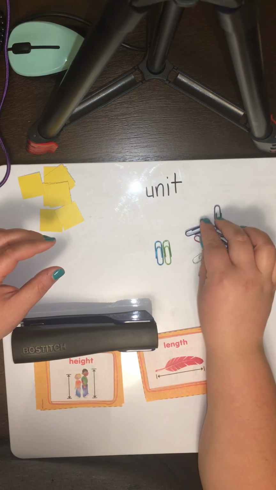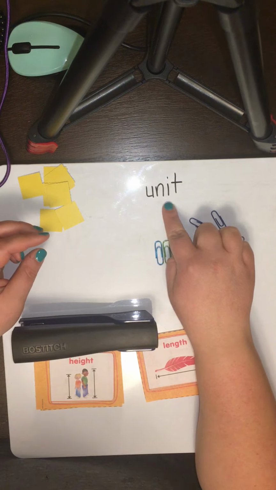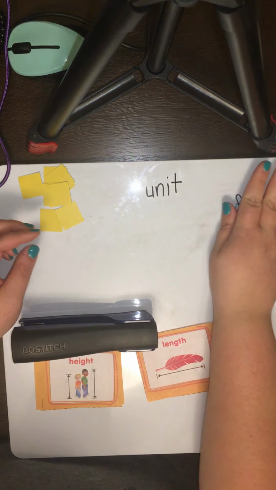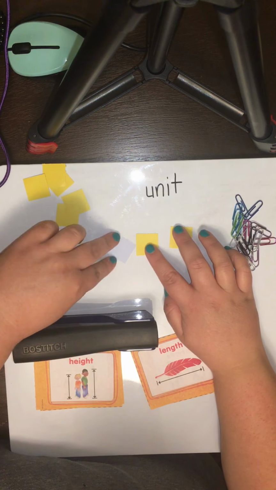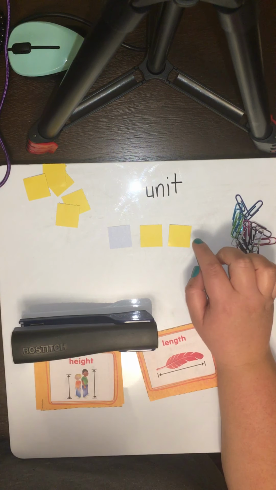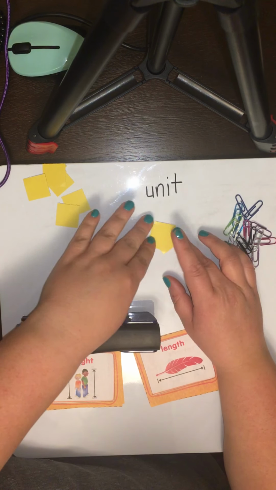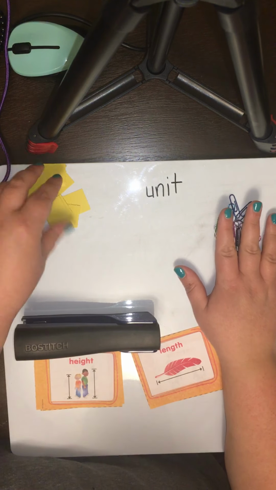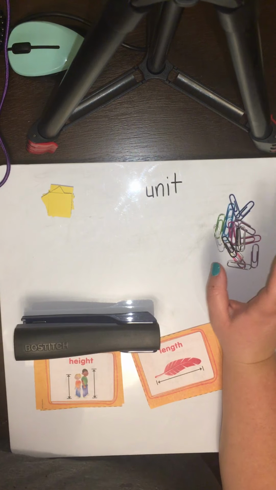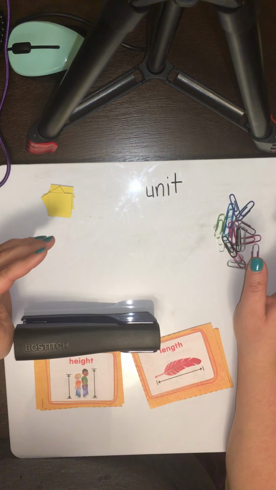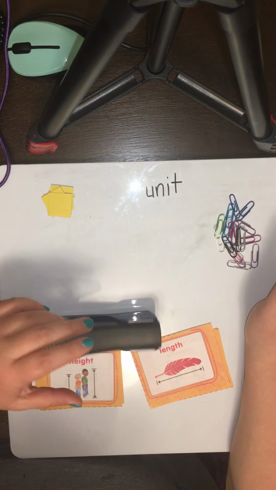Now all of these paper clips are the same size. So if you're going to use paper clips as your unit, which is what you use to measure, make sure they're all the same size. I also have some squares over here. And as you can see, they're a different color on one side. It doesn't matter if they're a different color, they have to be the same size. So we could use paper clips, we could use squares, you could use blocks if you have a lot of blocks that are about the same size. Really anything you have at home that you can line up and measure with, you can do that.